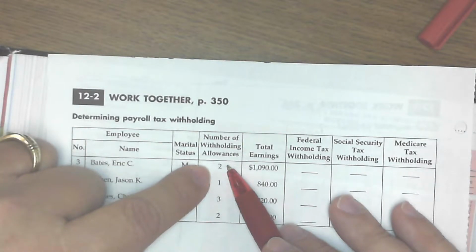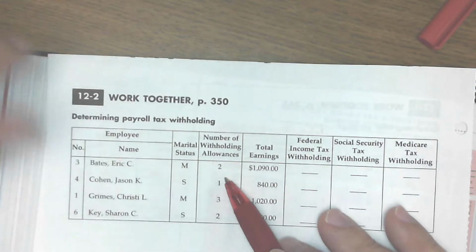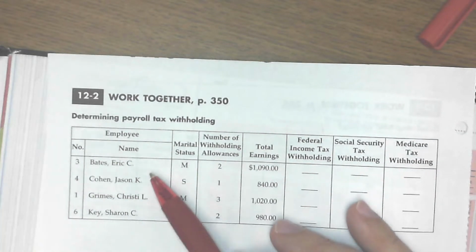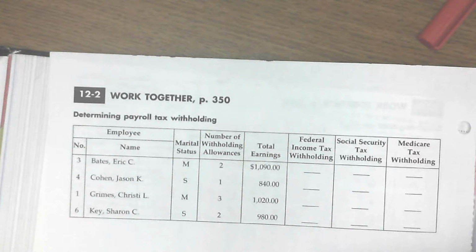And the next thing that's going to figure into their tax rate table for their income tax is the number of allowances. So that's the number of people that depend on this employee. So how many people are supporting? Typically that's going to be kids.